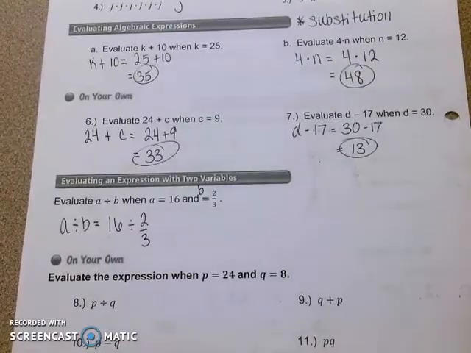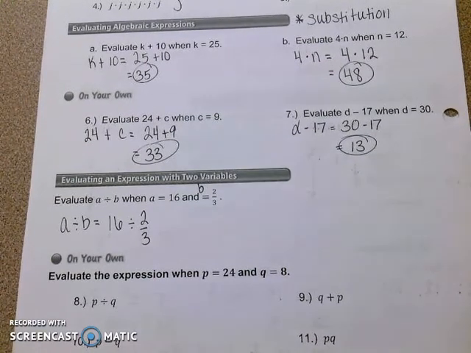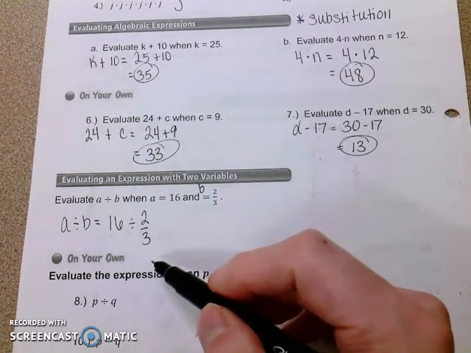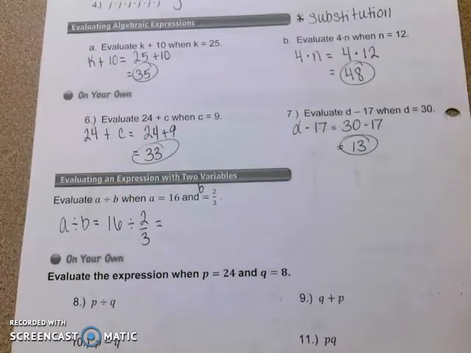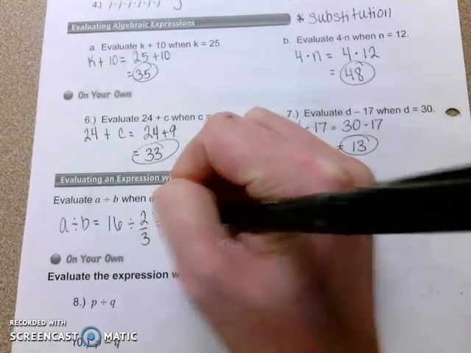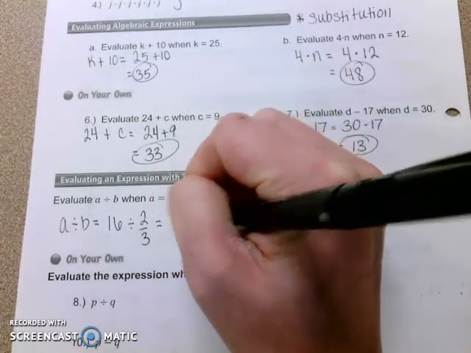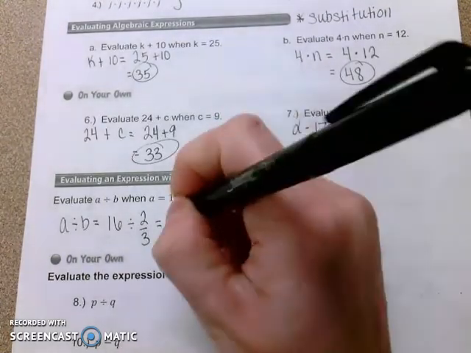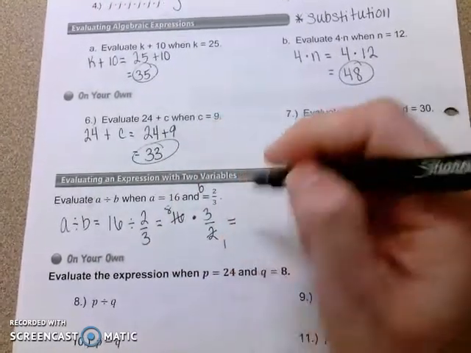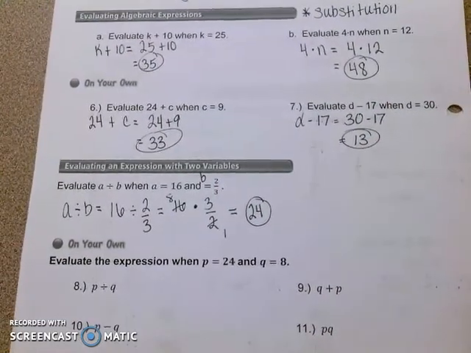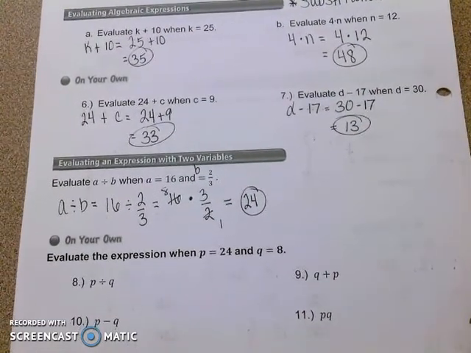So at this point, I'm just using those 2 values because they are telling me what a equals and what b equals. Then this just becomes a problem that we've solved before. Remember, when you're dividing by a fraction, you multiply by the reciprocal. So now I have 16 times 3/2. I'm going to go ahead and cross simplify. So I'm just left with 8 times 3, or 24. Go ahead and pause the video and try the 4 below.